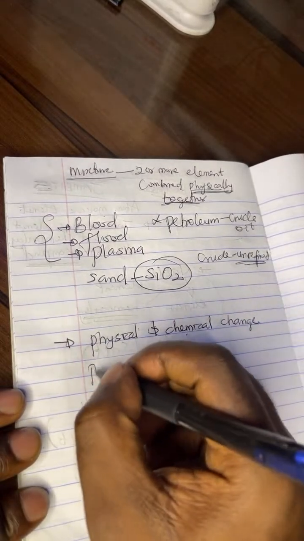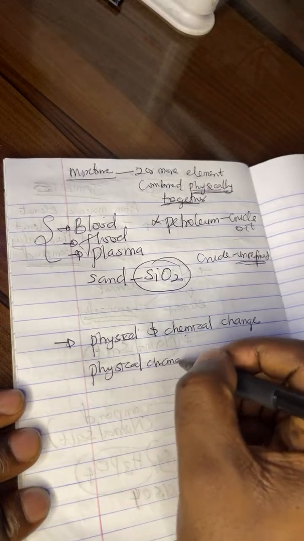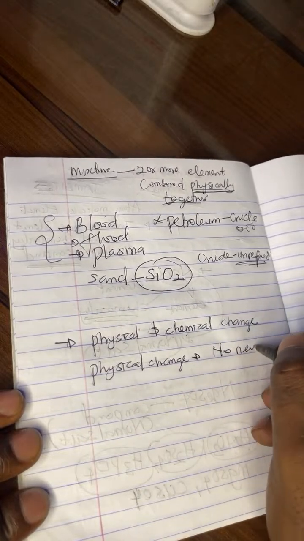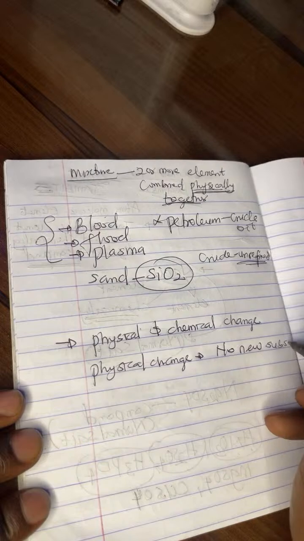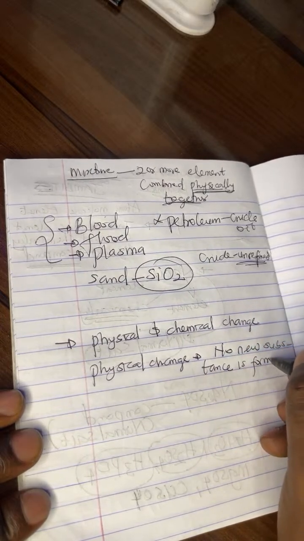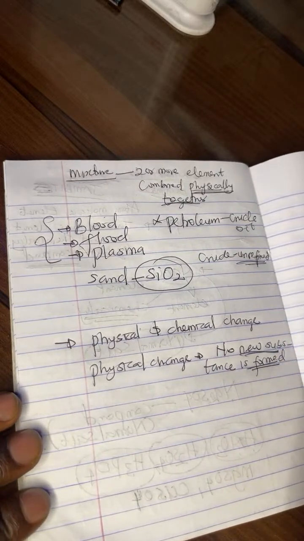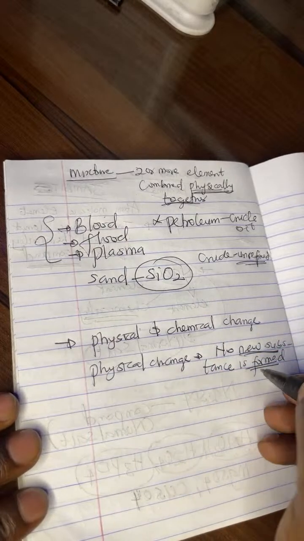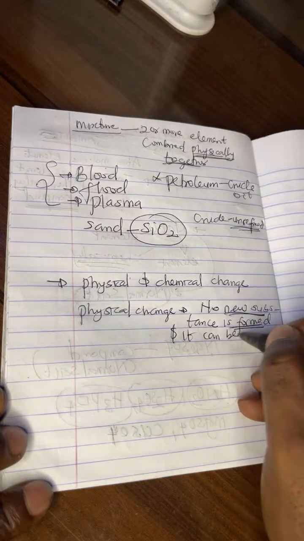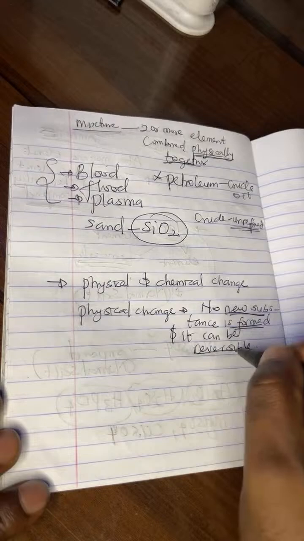Physical and chemical change. Now for physical change, no new substance is formed. No new substance is formed. Understand? And aside that, it can be reversible. Yes, it can be reversible.